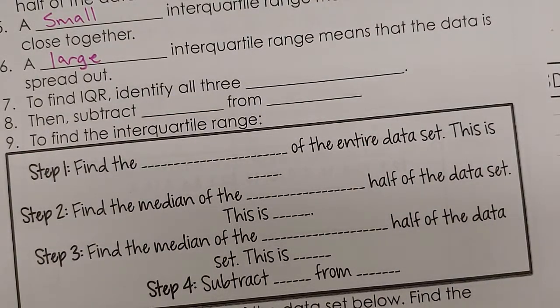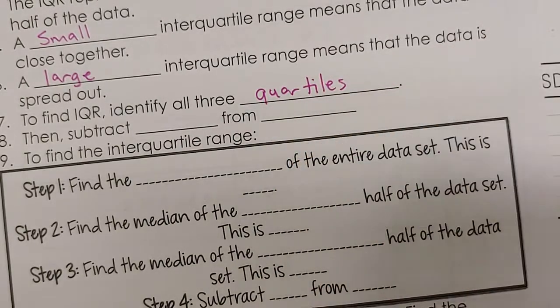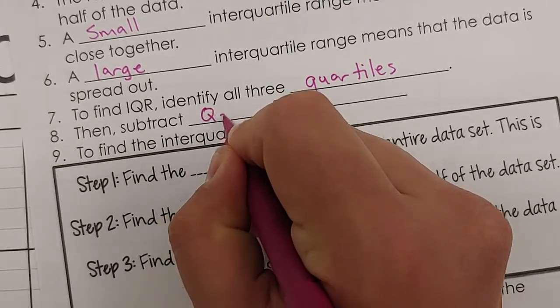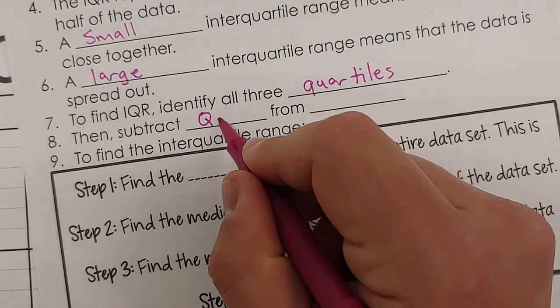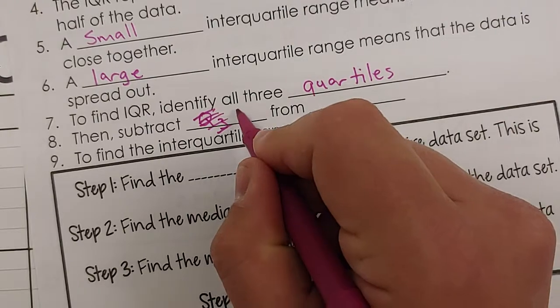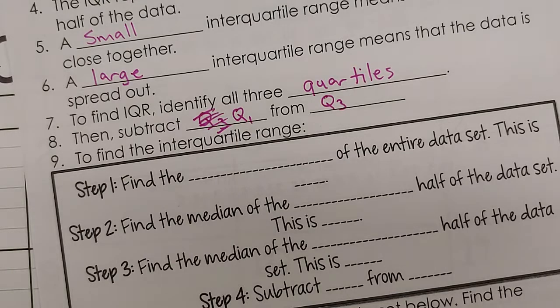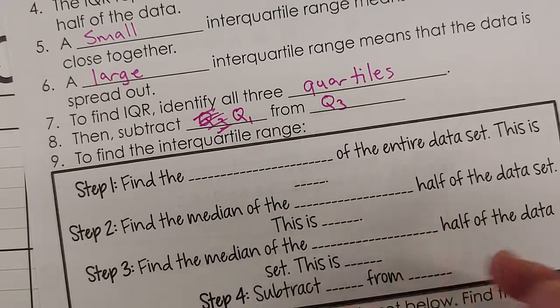To find the interquartile range, or the IQR, identify all 3 quartiles. Then subtract Q1 from Q3. Excuse me, sorry. Apologize, my notes are wrong. So you're going to be taking this from this one.